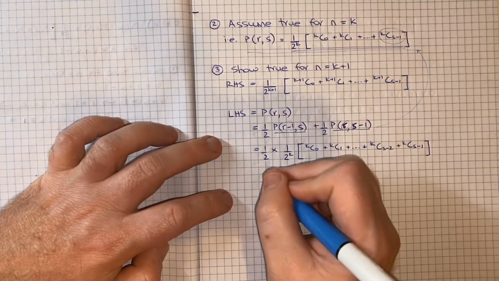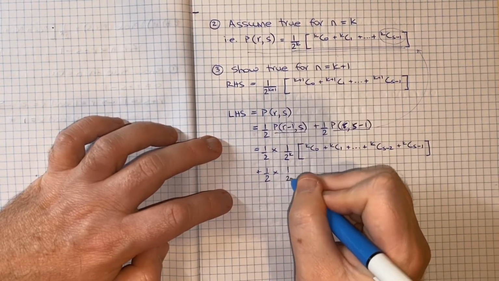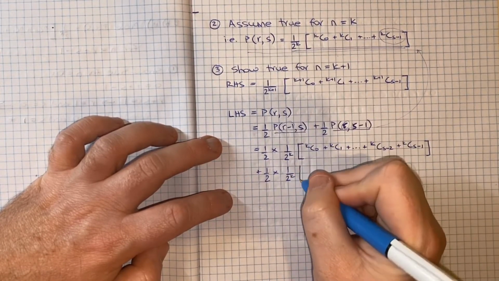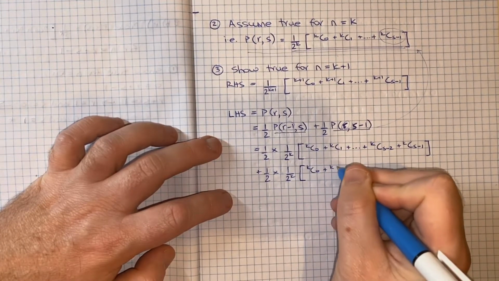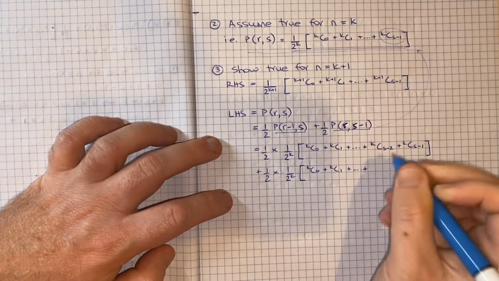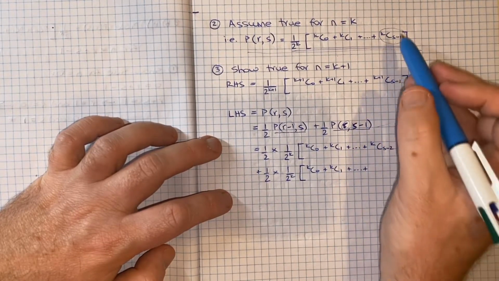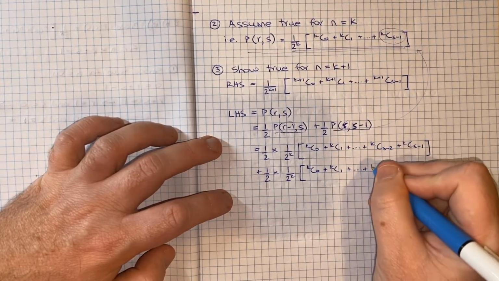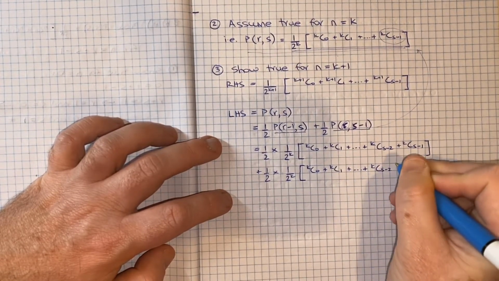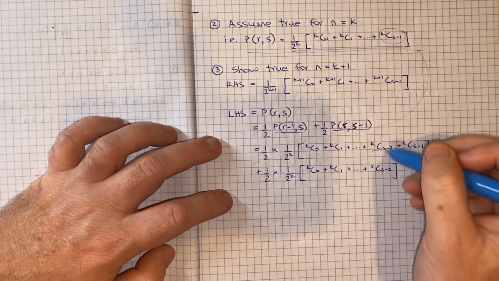And then we've got this bit here, so we've got plus a half times, and we do it again, 1 on 2 to the k times kC0 plus kC1 and so on. But here, because we've only got an s minus 1, we're going to stop at s minus 1 minus 1, or s minus 2. So plus kC(s minus 2). And that's why I wrote that second last one there, to make it really clear we've just got one extra term in here.